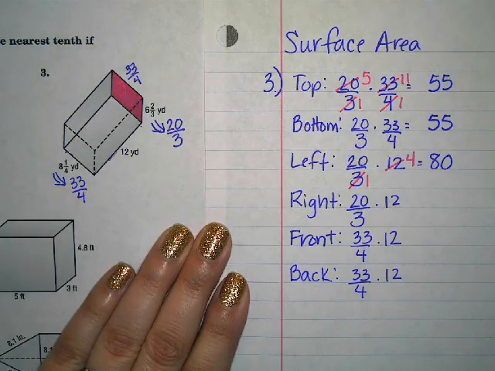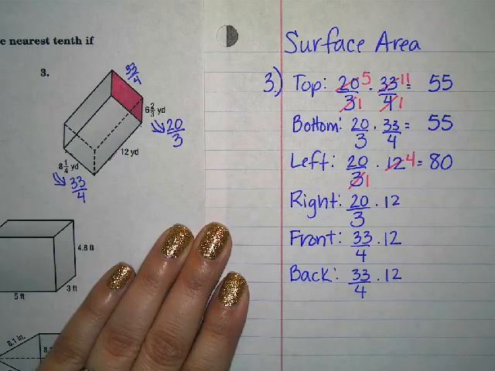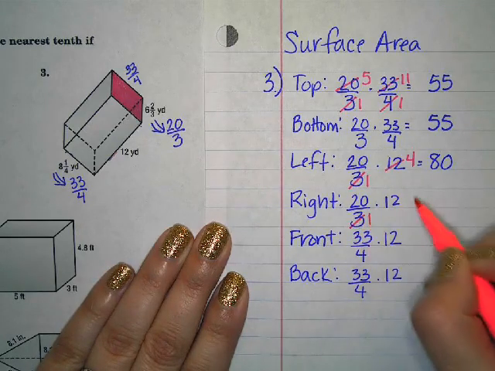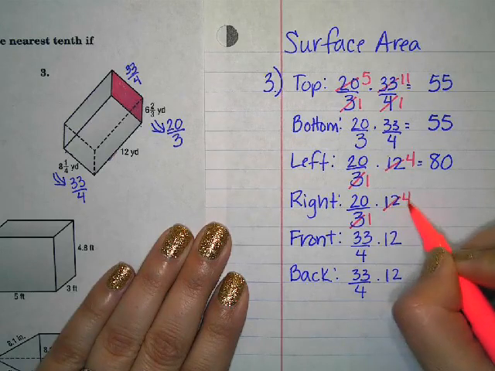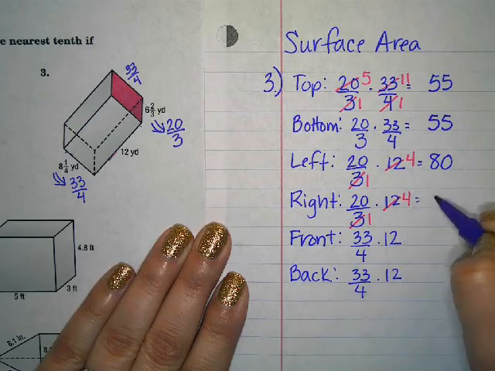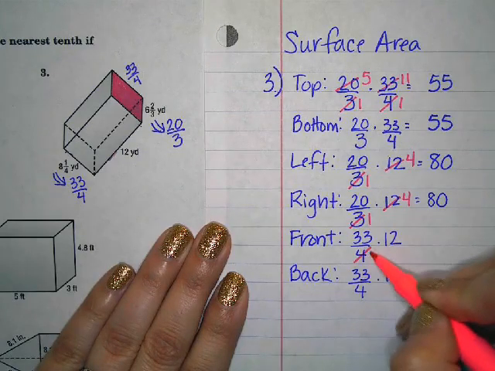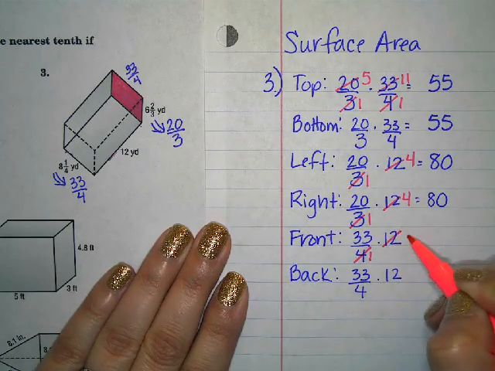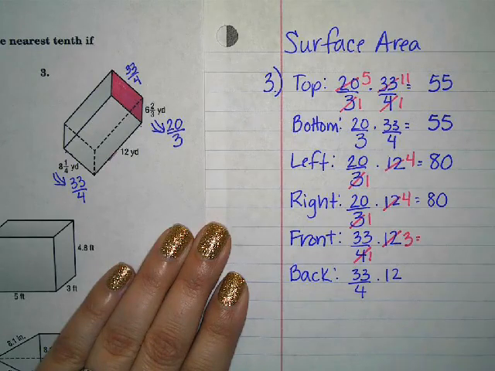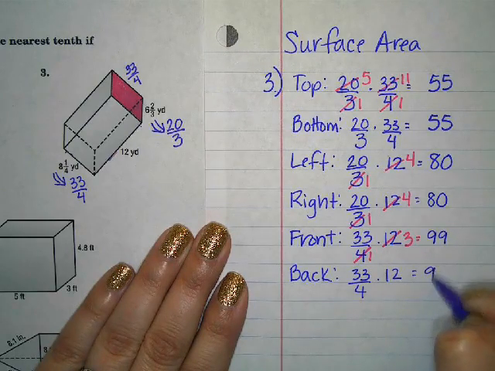The right side is exactly the same as my left. So 3 goes into 3 one time, 3 goes into 12 4 times. So again, 20 times 4 is 80. For the front and the back, they're identical. 4 goes into 4 one time, 4 goes into 12 3 times. So when I multiply across, 33 times 3 is 99, and the back is going to be the exact same.